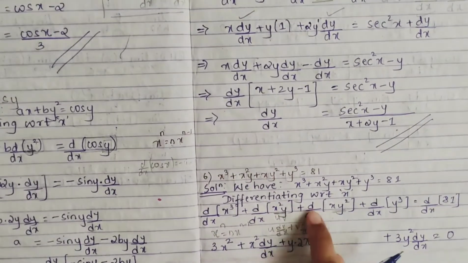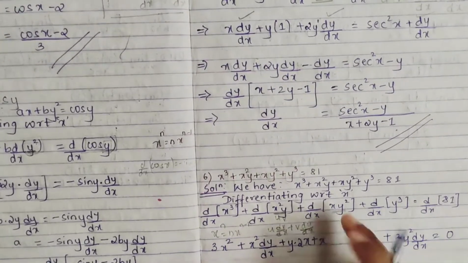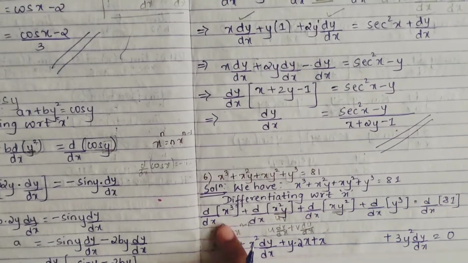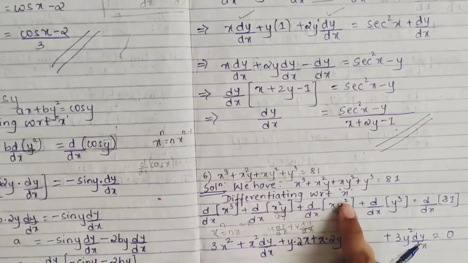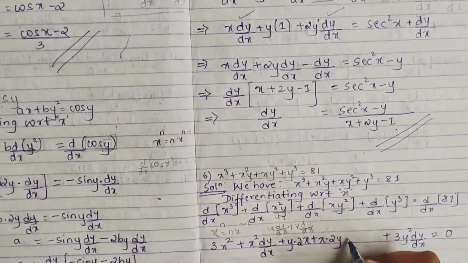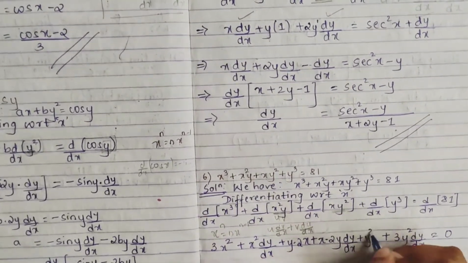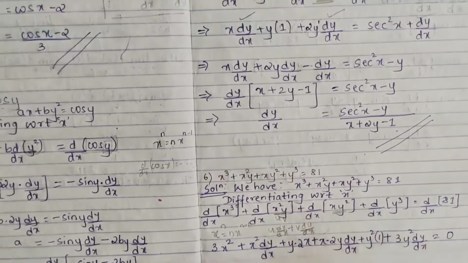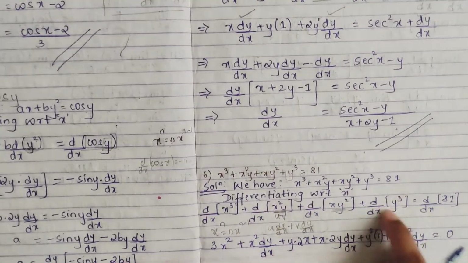This plus, same way, for the other part, u into v: keeping u, differentiating v. It is y squared. First we go for the x raised to n form, so it will be 2y raised to n minus 1, where 2 minus 1 is 1. Again, the inner differentiation of y will be dy by dx, plus y squared keeping differentiation of x as 1. I hope you have understood this product rule.